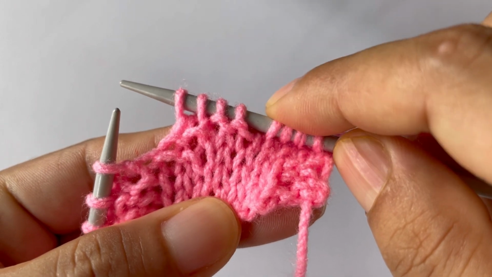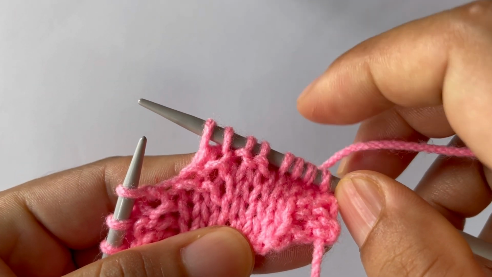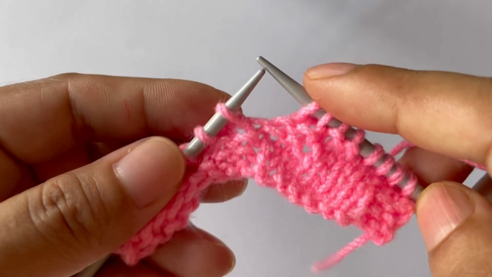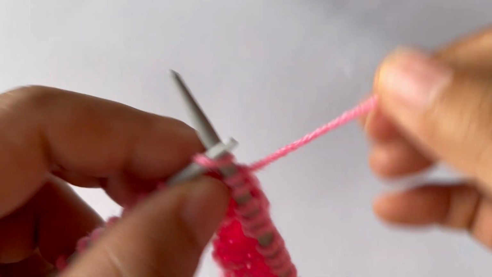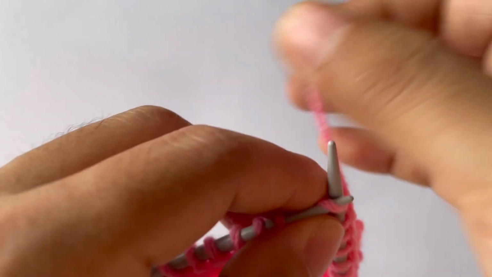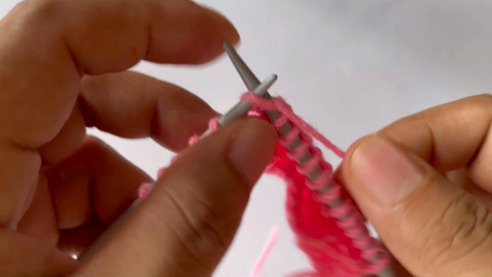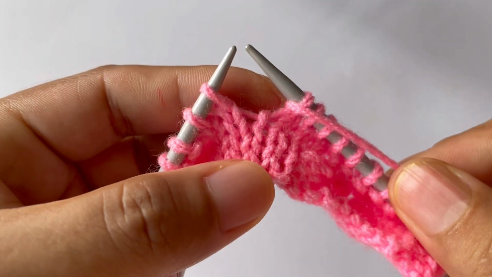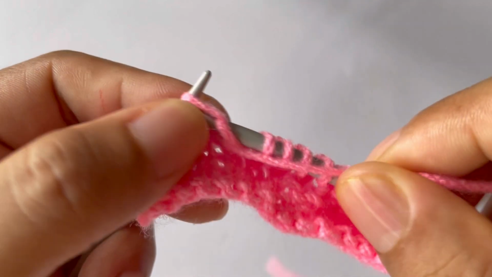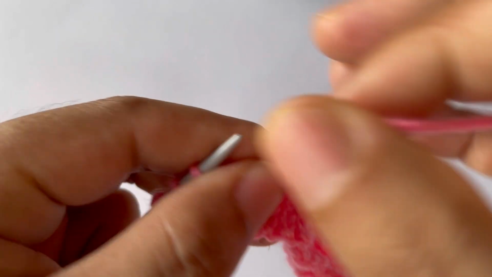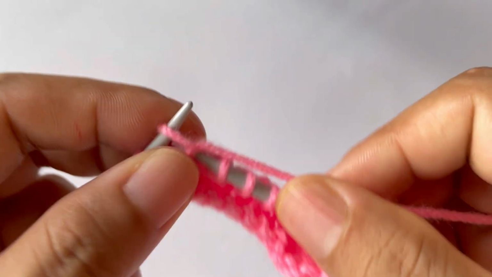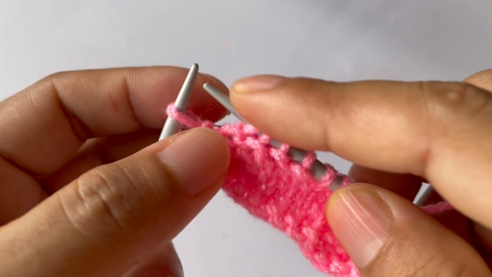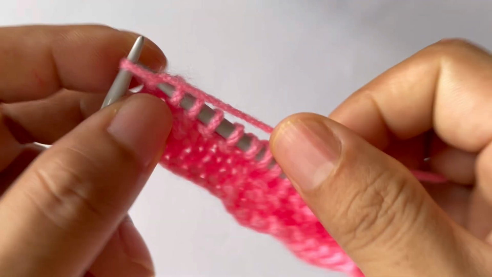Knit 4, purl 2, knit 2. Again, knit 4, and in front purl 2 and knit 2, and your edge stitch, knit on the right side.